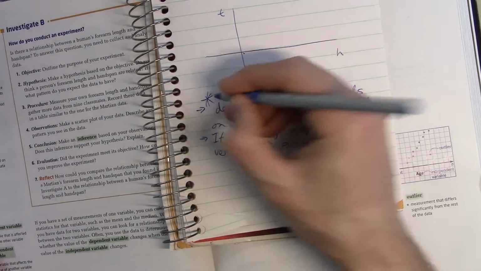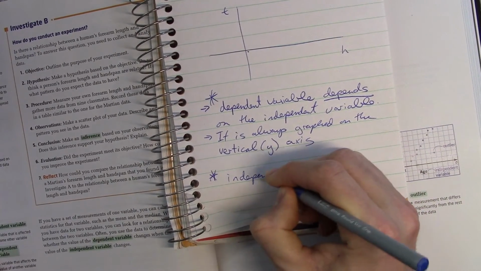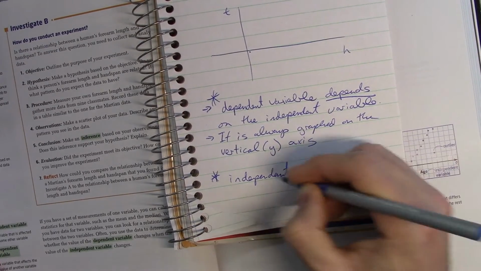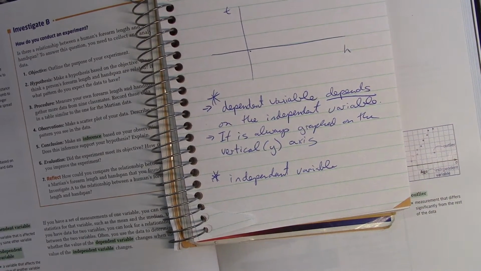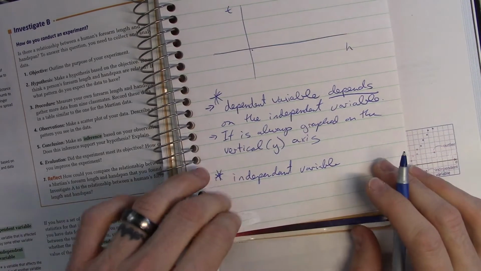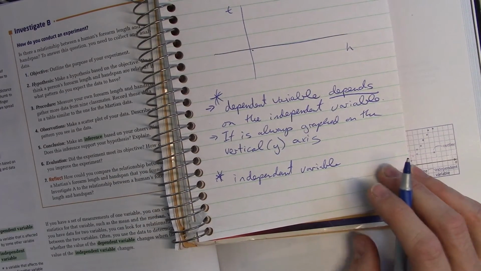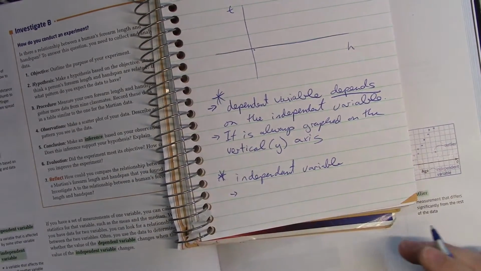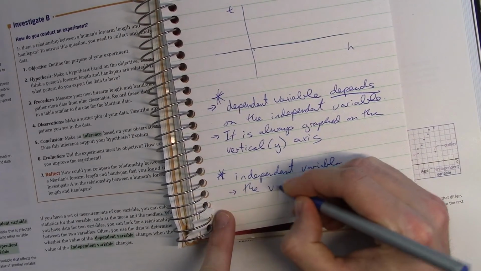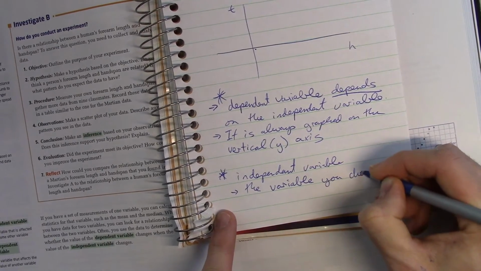There's your dependent variable. Now, independent variable is defined as a variable that affects the value of another variable. Okay? I wouldn't define it as that so much. I would say the independent variable is typically the variable you choose.